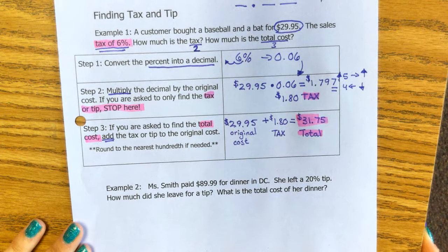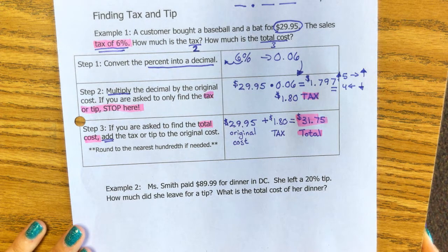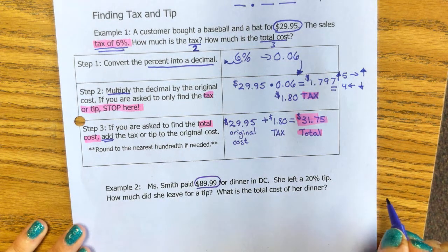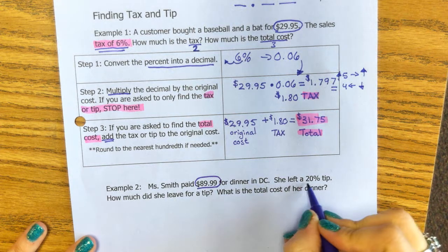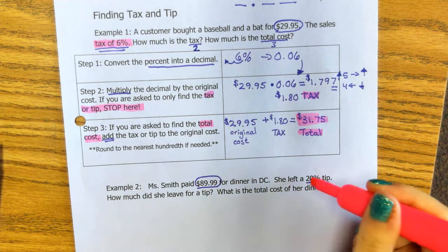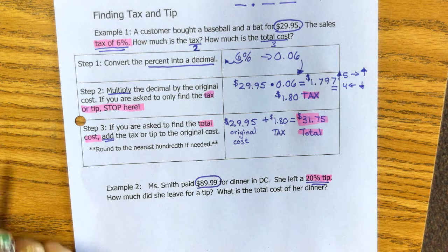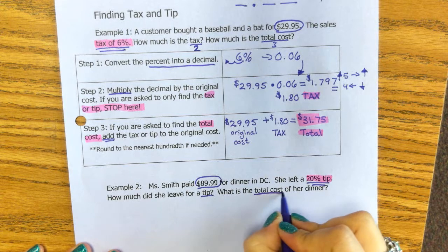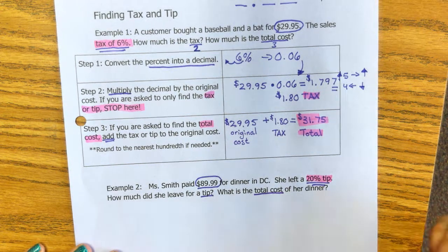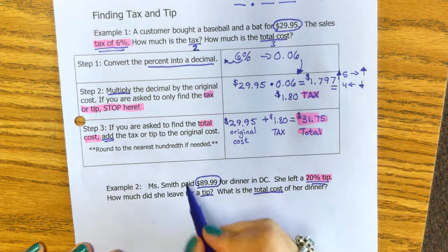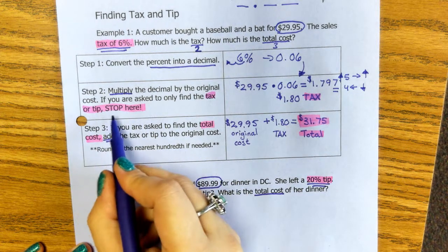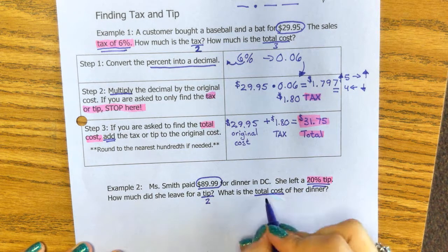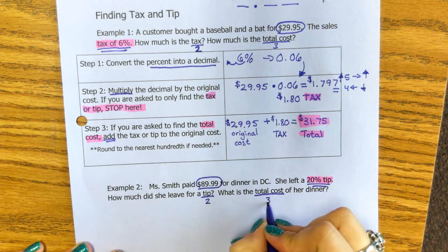Let's look at example 2. Miss Smith paid $89.99 for dinner in D.C. There's an original cost. She left a 20% tip. Here's my tip, and I'm going to go ahead and highlight that. How much did she leave for tip? What is the total cost of her dinner? So when I underline, those are my 2 questions. It's asking me for tip. If I go back up here, I know just to find the tip, I'm going to stop after step 2. So step 2 is going to answer that question. When I want the total cost, I'm going to have to do that 3rd step and add.